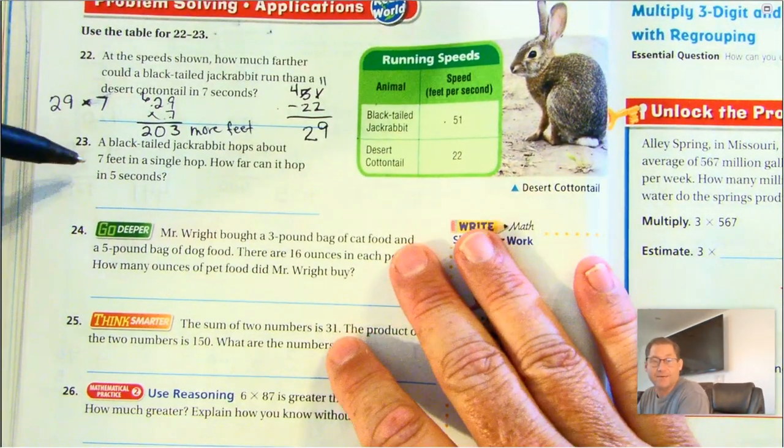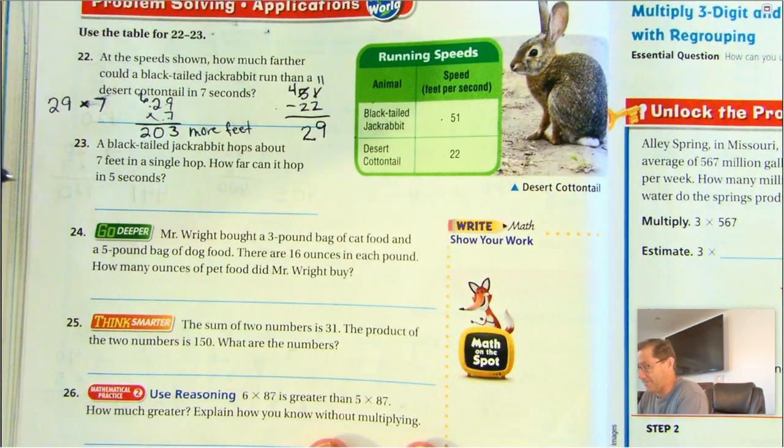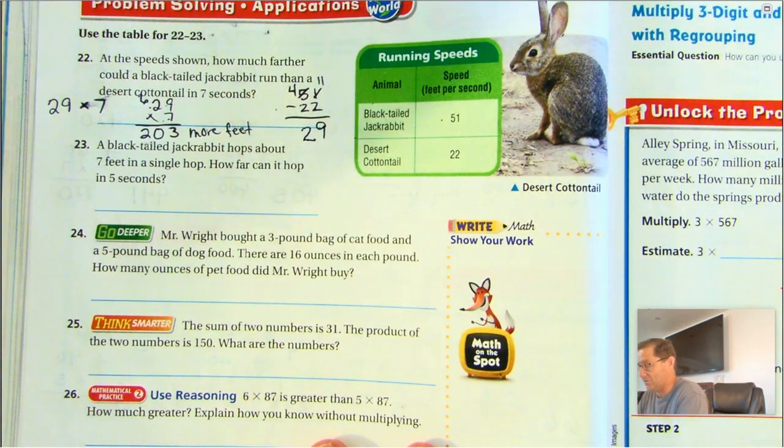A black-tailed jackrabbit hops about 7 feet in a single hop. How far can it hop in 5 seconds?